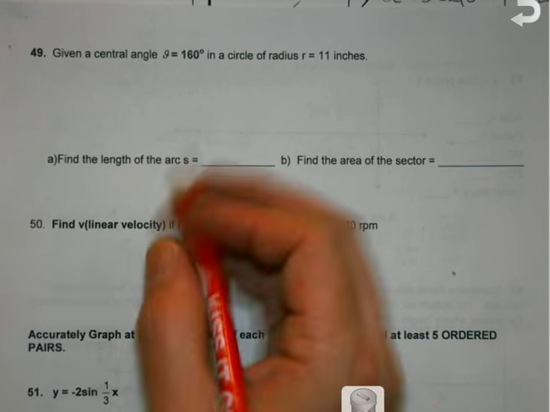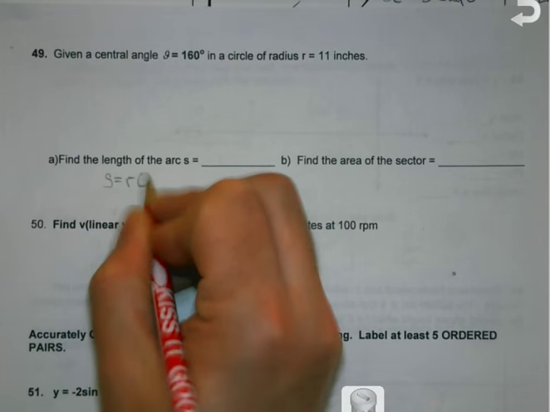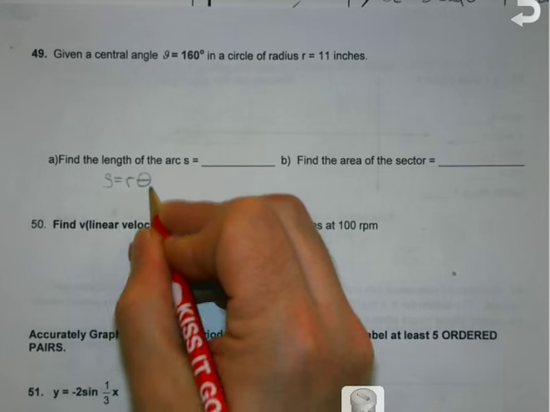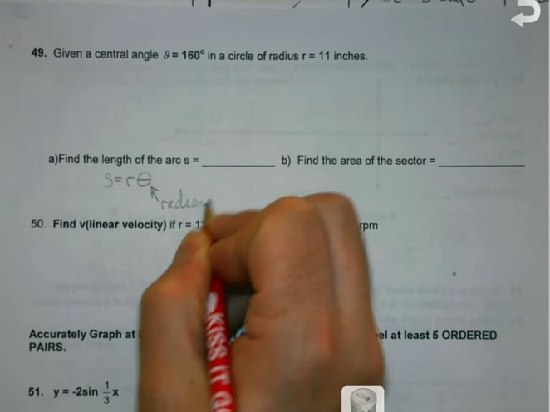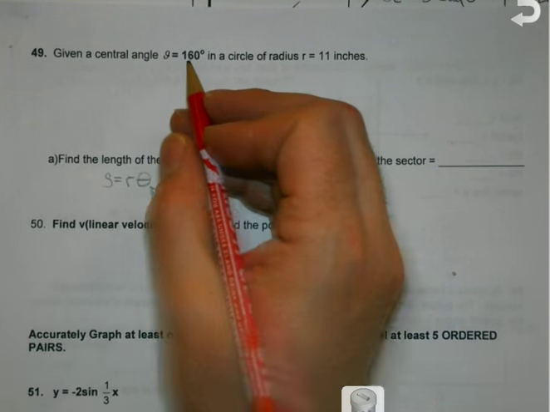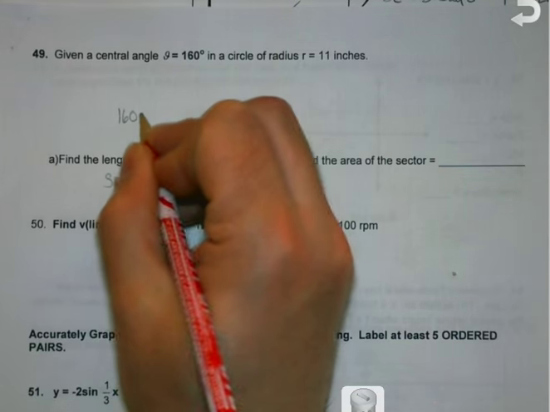All right, 49. Given a central angle of theta 160 degrees and a circle of radius r equals 11 inches, find the length of the arc. Okay, so again, arc length, radius times theta. Be careful, theta. Now we're in radian world. Go back into the calculator, turn it back into radians. But also, turn your degree measures back into radians, which is more of what we're looking for.